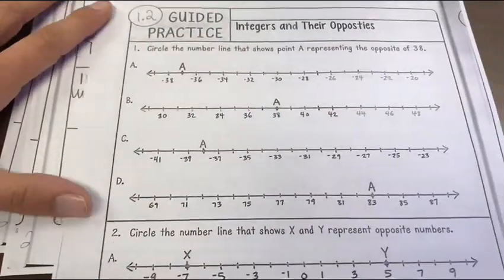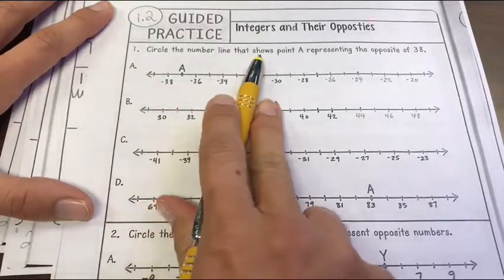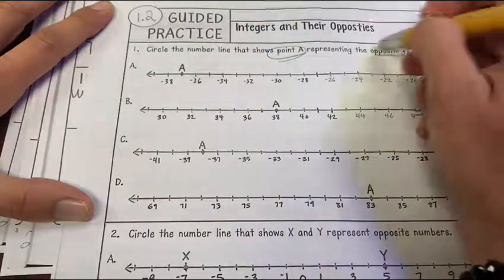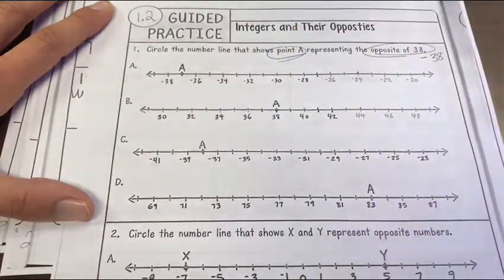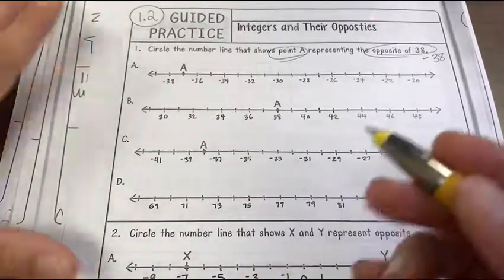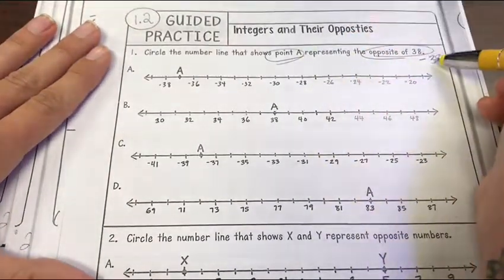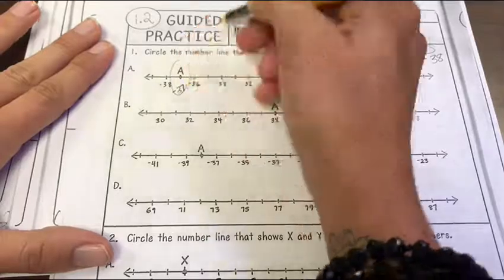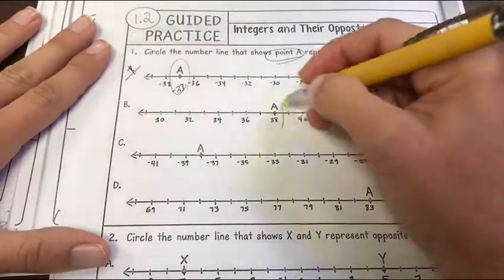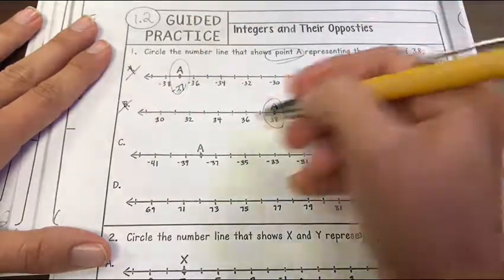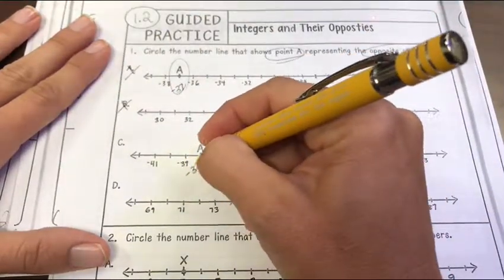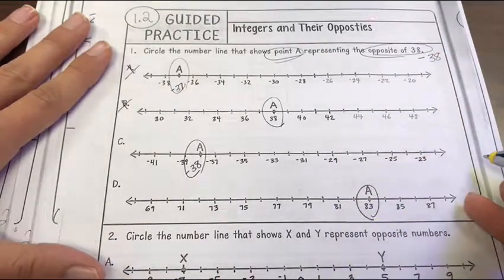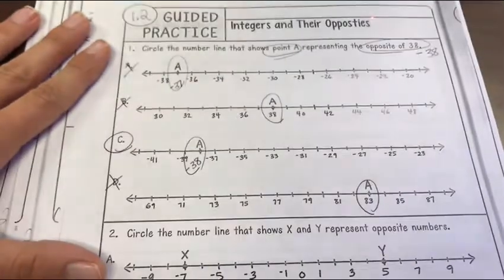So on the back, number 1 says circle the number line that shows point A representing the opposite of 38. So again, the opposite of 38 is -38. So we're looking at a number line that has A represented at -38. So between -36 and -38 is -37. That's not what we're looking for. We're looking for -38. This is positive 38, no. In between negative 37 and negative 39, yes, is negative 38. And then the answer choice says 83. So that's just a silly answer. So it's going to be C.